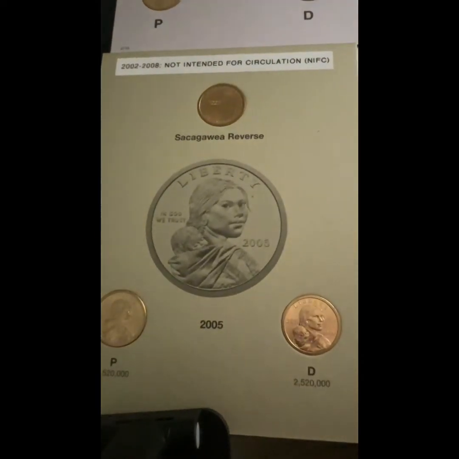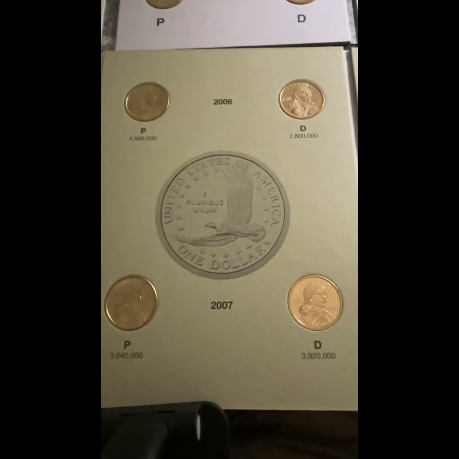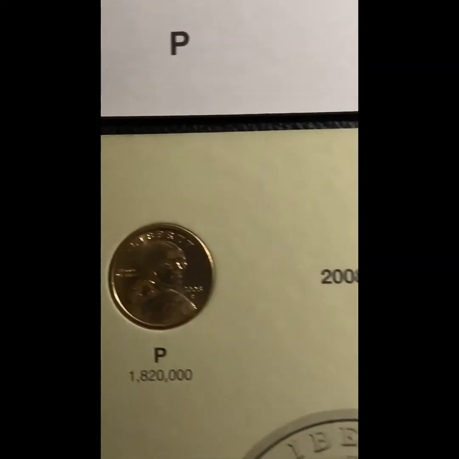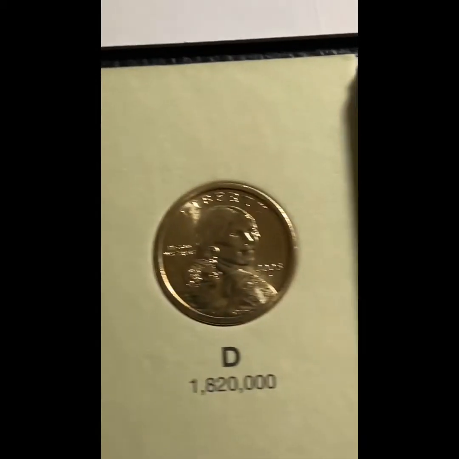Here is 2005, 2006, 2007, and then finally 2008.